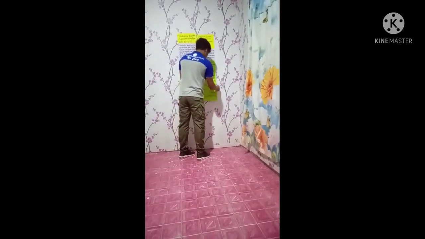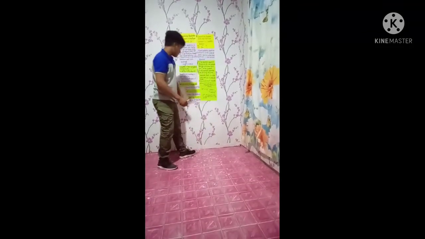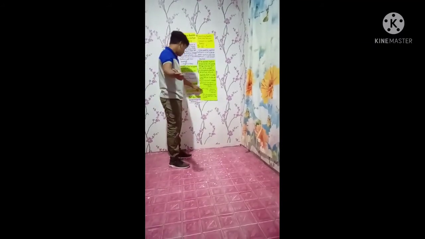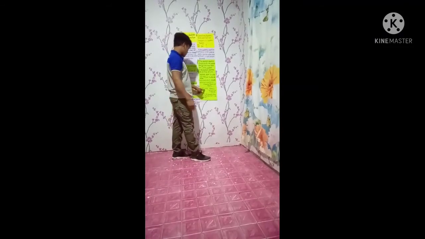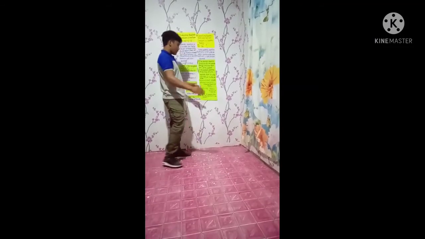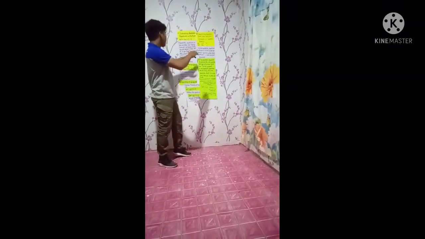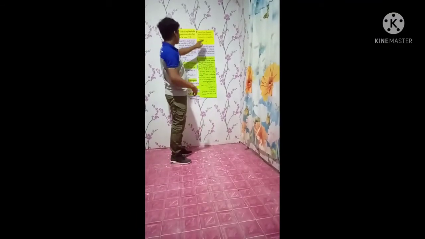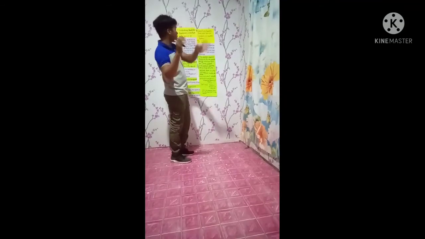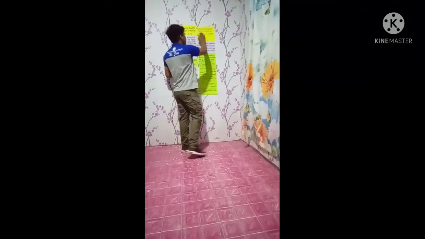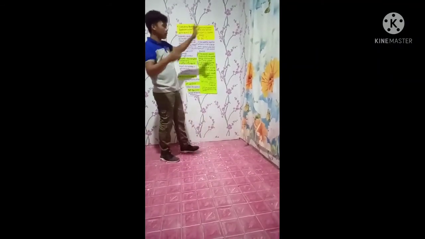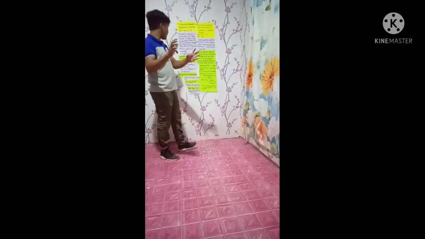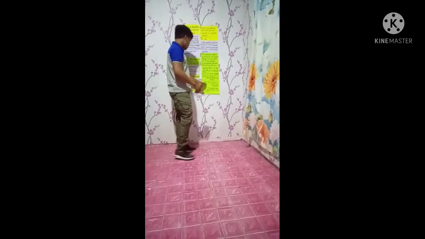Pag sinimplify natin, magiging answer natin is 2x squared plus 3 equals to 0. So, express natin siya to ax squared plus bx plus c. Isi-simplify natin siya by quadratic term, linear term, and constant in a quadratic equation. So, ang magiging quadratic term natin dito ay 2x squared na lang.